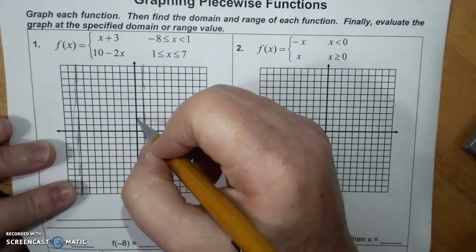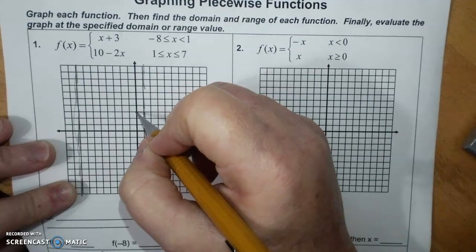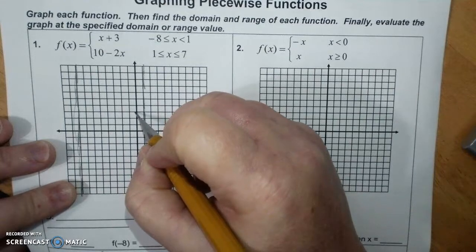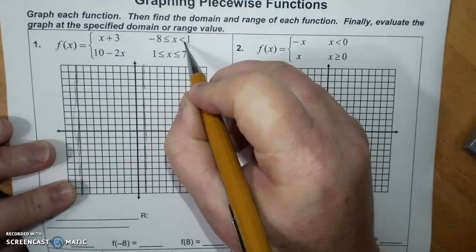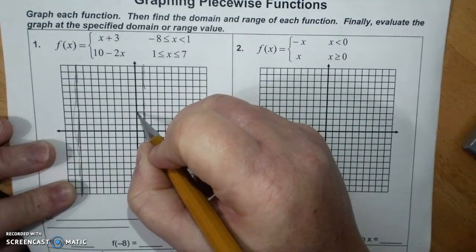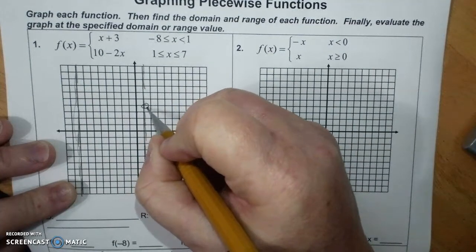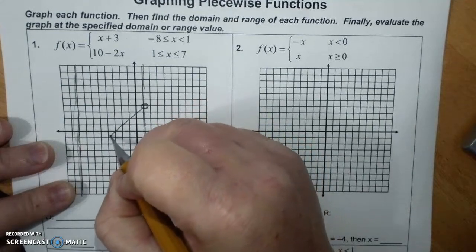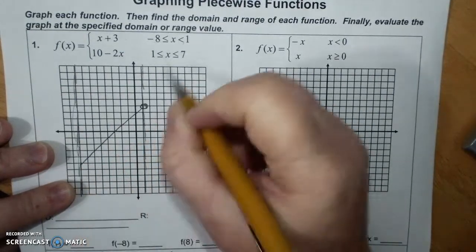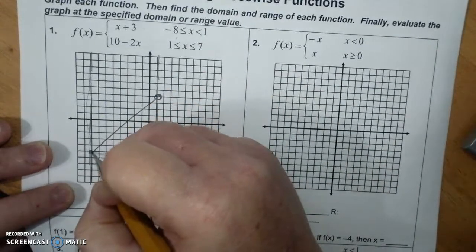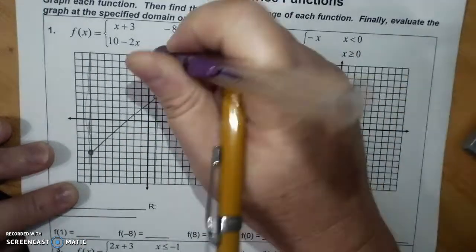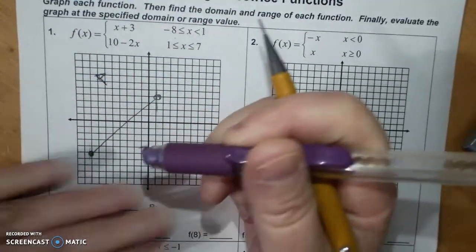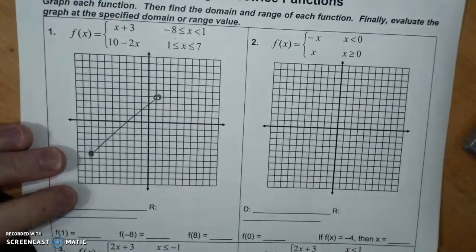And so if I had y equals x plus 3, I would start here, up 1, right 1, but at 1 it is an open dot. So that's an open dot. And then it's going to go down 1. And then at -8, it's a closed dot. And then I go and erase my fence. So that's part of the graph.